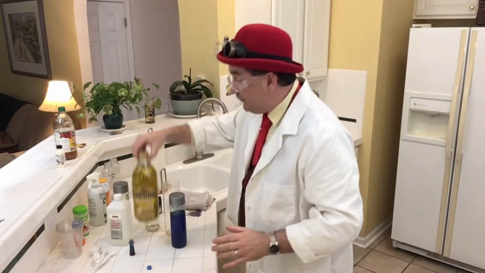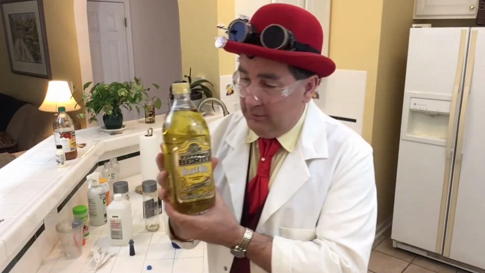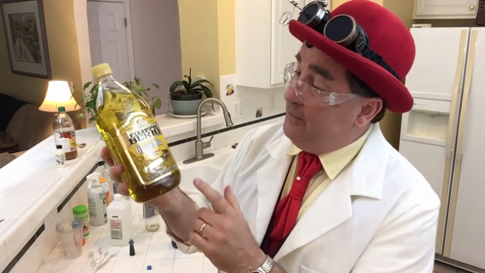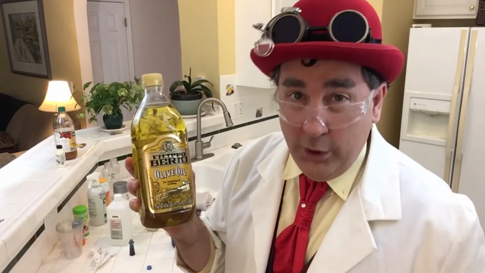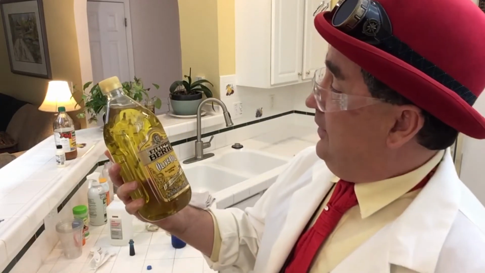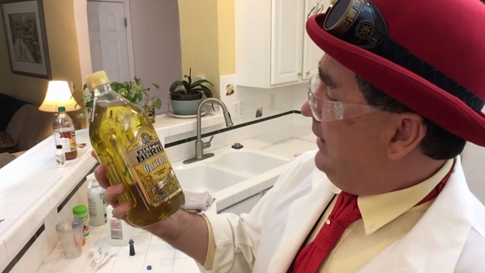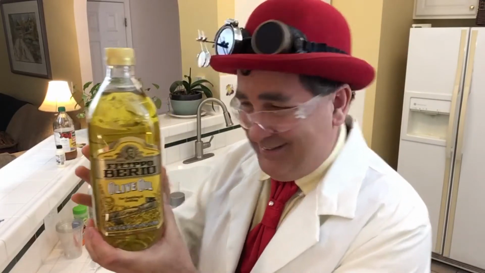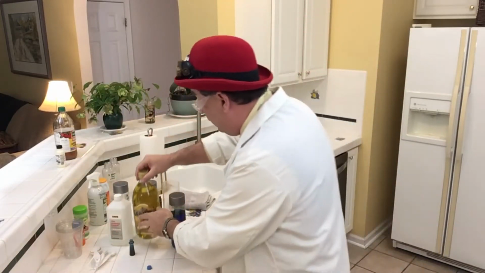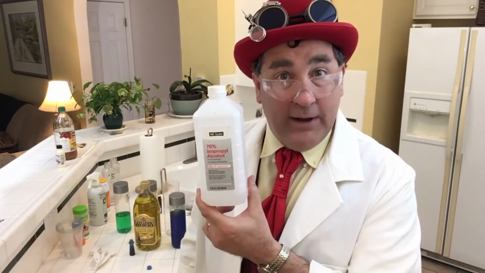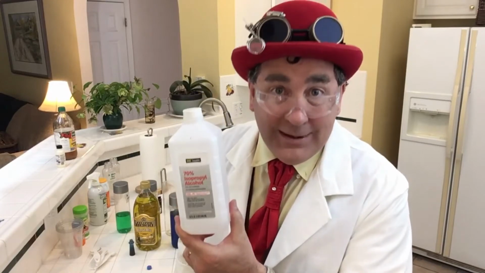Now, the next very important, and my wife says very expensive item, is a liquid called oil, cooking oil, or in this case, olive oil. Yes, it sounded like I'm a little Italian today. We're going to use some oil, and then we're going to use some rubbing alcohol. This is the kind of alcohol you might have in your medicine cabinet.